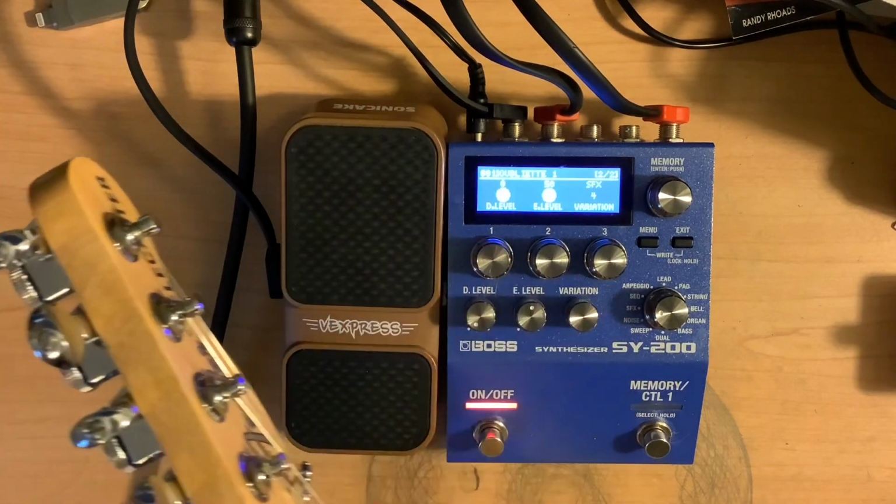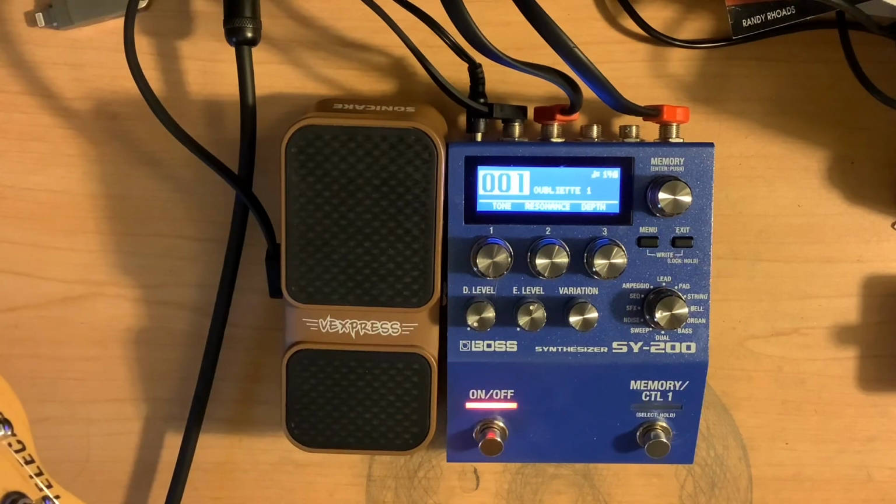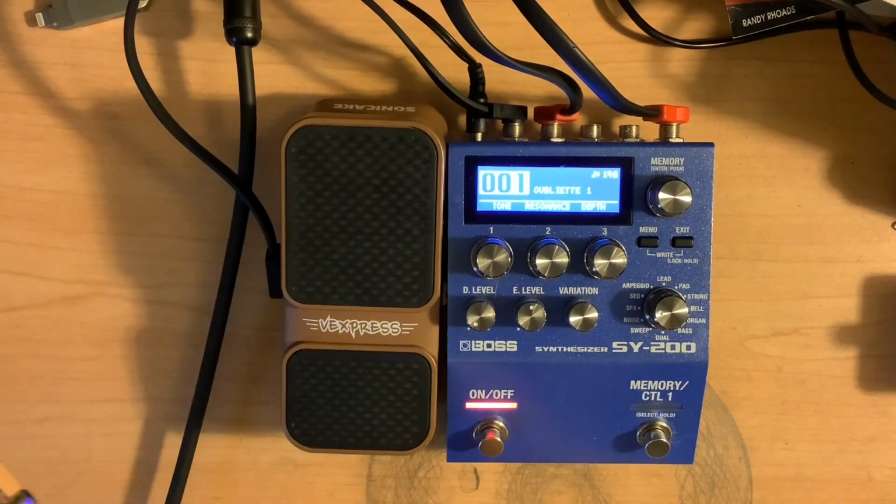Keep going. Number 4. Oh, that sounds cool. Kind of reminds me of like a lead tone almost. It sounds like we have some extra tones in there, notes kind of harmonizing with it, but we don't have control over that, it doesn't look like.